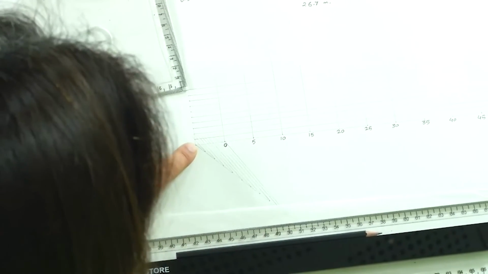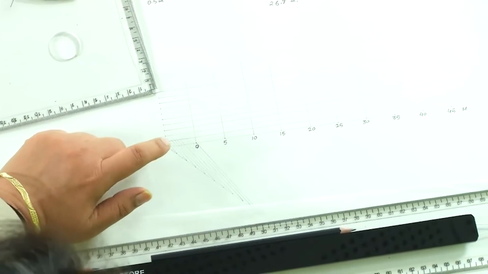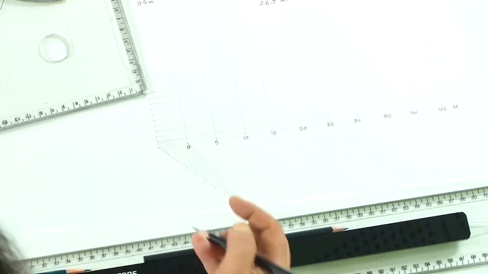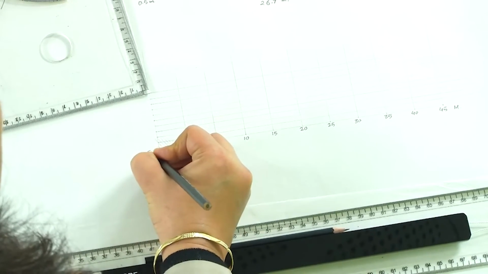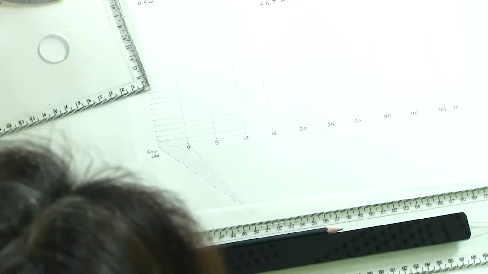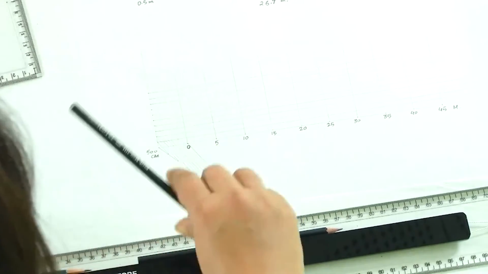Now, this side we again have 5 meters, but we will represent it as 500 centimeters here. And now, let us again take these 10 divisions in very light lines vertically up.